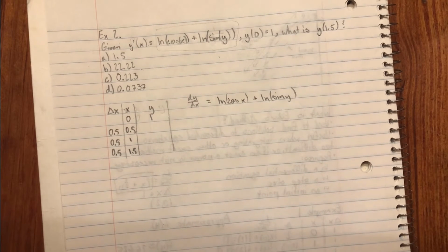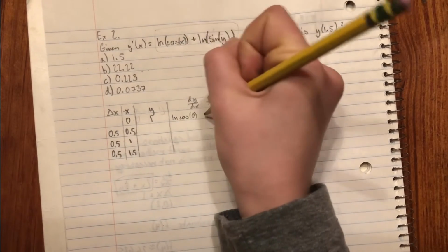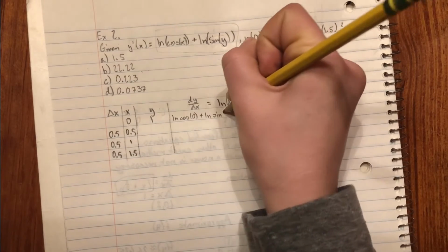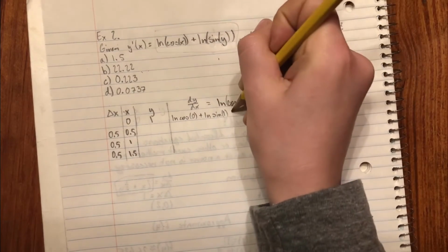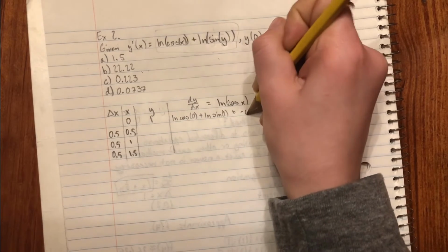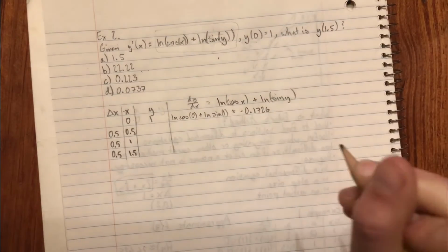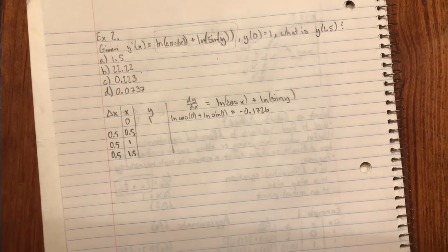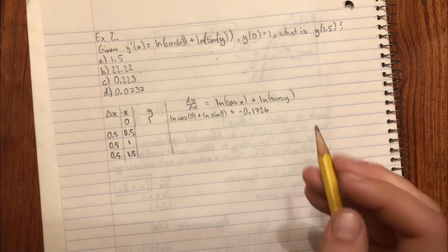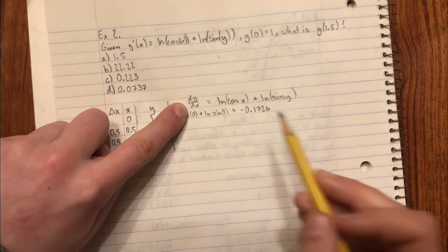So in our first one, we'll have ln cosine of 0 plus ln sine of 1, which is approximately equal to negative 0.1726. It would be a good idea to store more digits of this on your calculator, but just for saving space, writing quickly, I'm going to leave that. Okay. So now, that's the change in y for a full step of x.